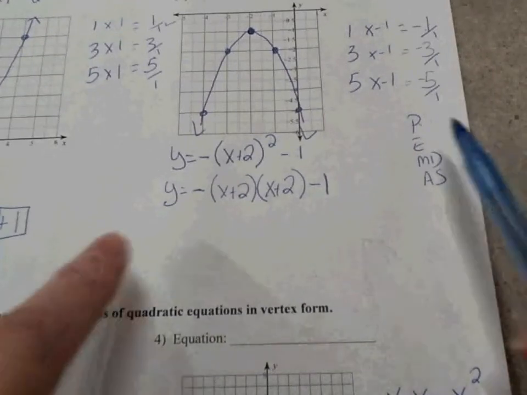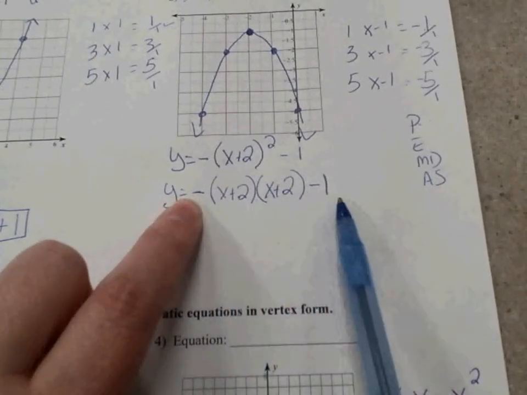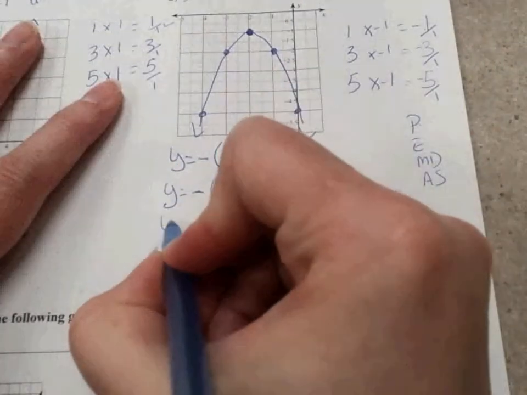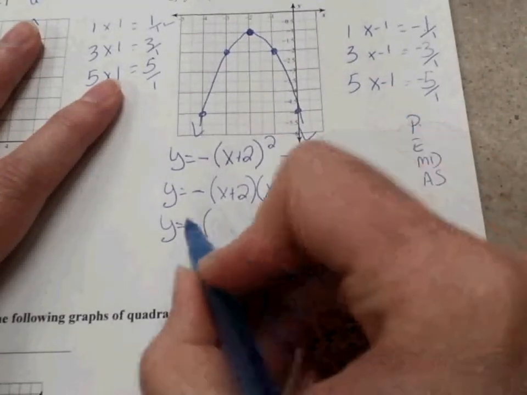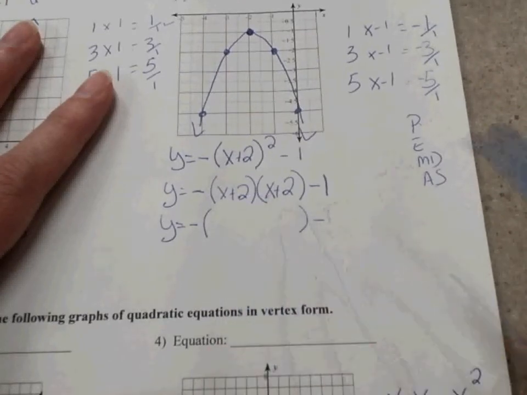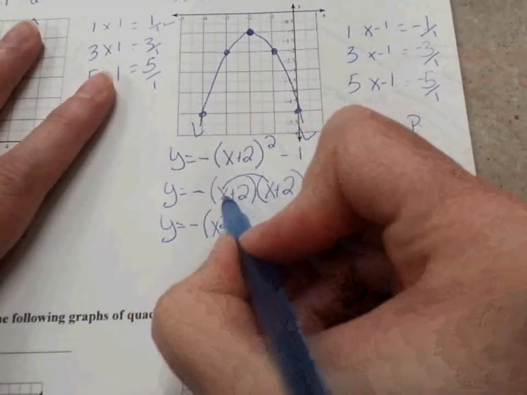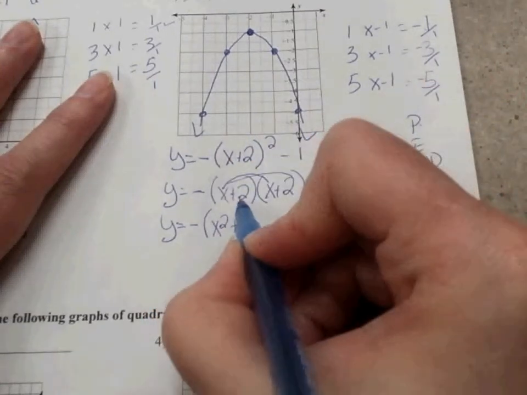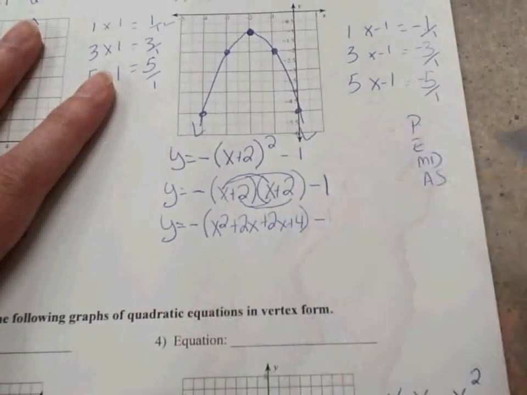All right, so then at this point, we still have parentheses we need to get rid of. So we are not messing with this negative yet, and we're not messing with the negative 1 yet. We're going to deal with the parentheses first, okay? So y equals negative, it's still going to be in parentheses, whatever ends up here, minus 1, because we have to get rid of this middle set of parentheses first. So we're going to take x times x, and that's x squared. We're going to take this x times that 2, and we're going to get positive 2x. We're going to get 2 times x and get positive 2x, and then 2 times 2 and get positive 4.